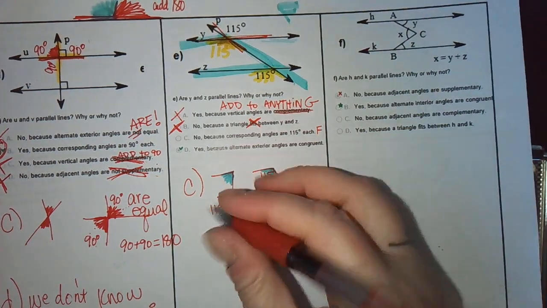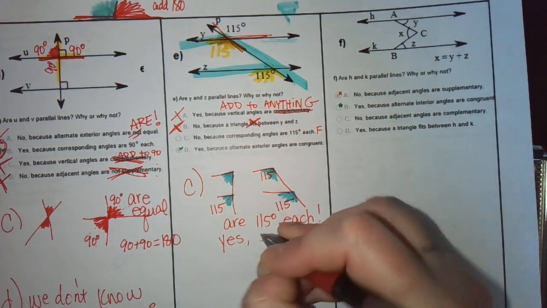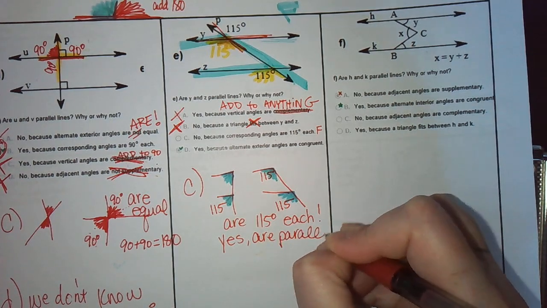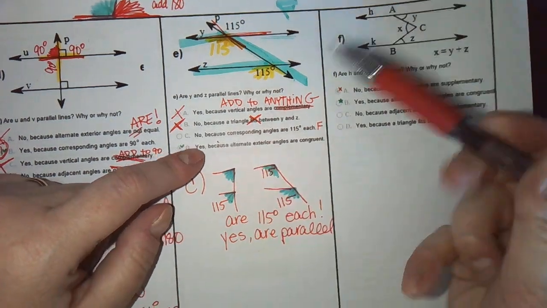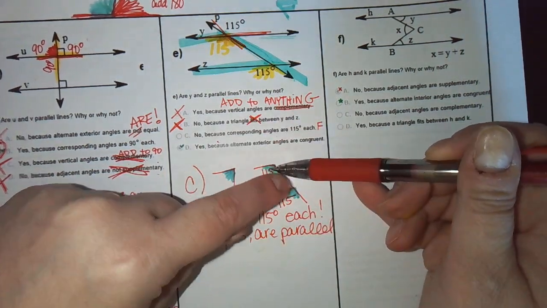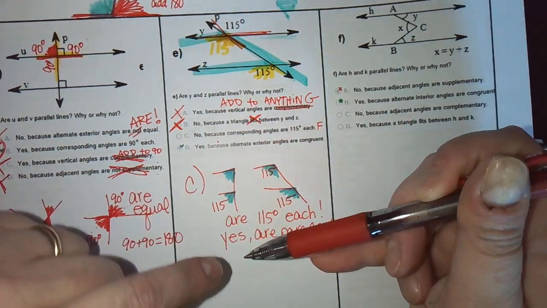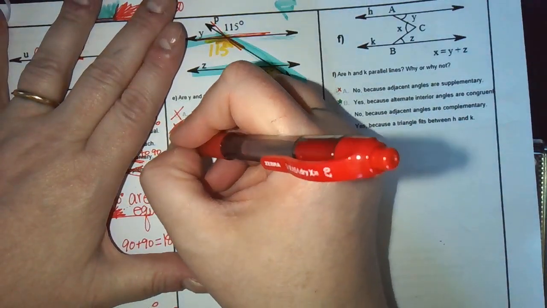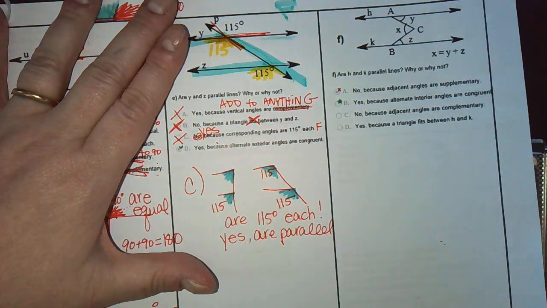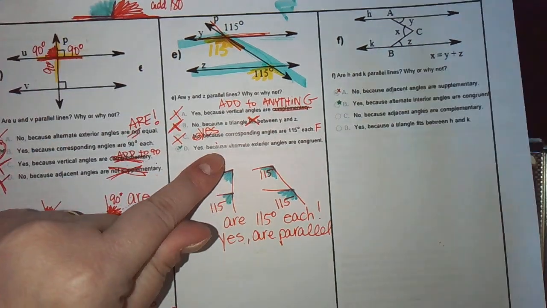So that means, yes, they are parallel. But look at the answer choice. What did it say? It said no. Well, if those two angles are the same, that means yes. So part C is out because it's supposed to say yes. Alright, so that means D's the answer.